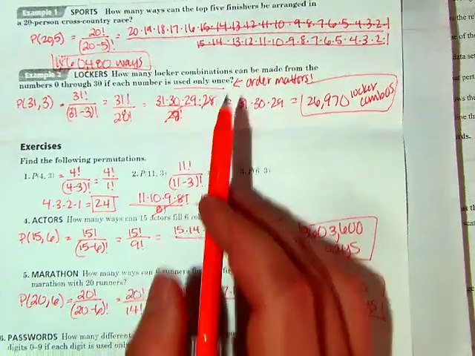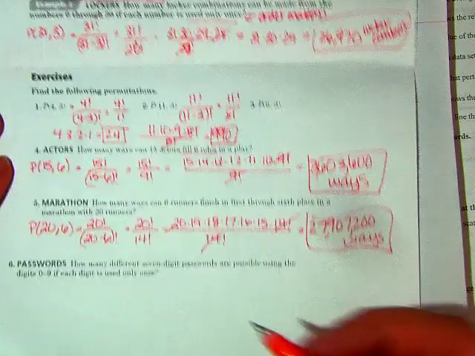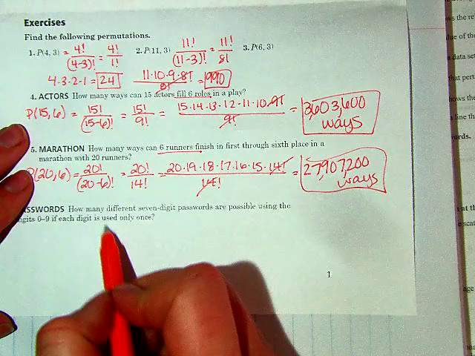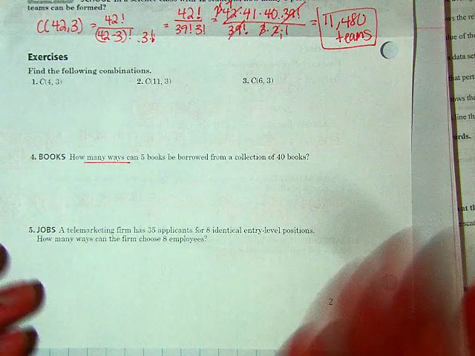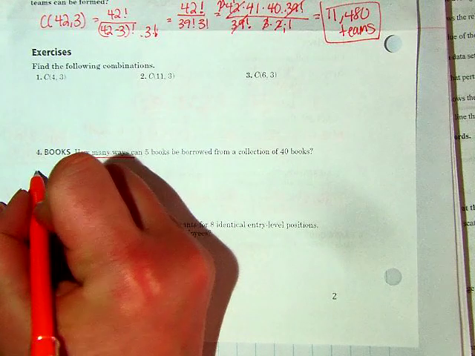These other ones, only once, filling up a role. You care if you get the lead role. You want to get first place, that's why it's a permutation. Only once, that's why it's a permutation. How many ways, that's usually an indicator that it's a combination.